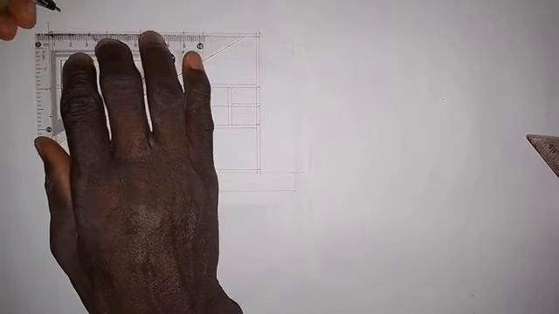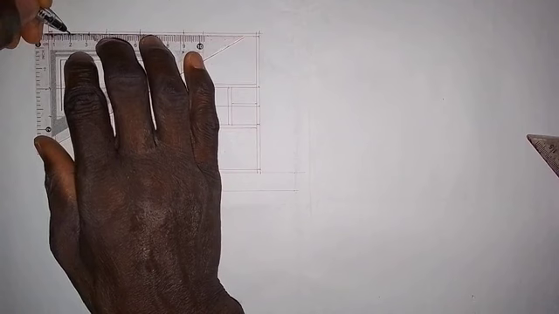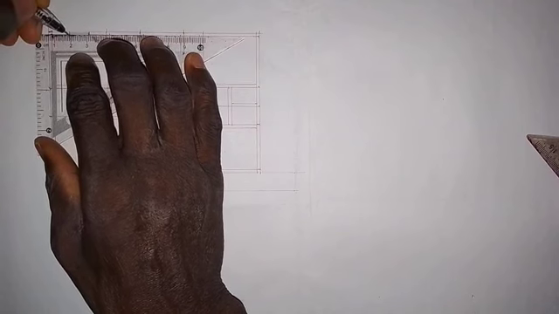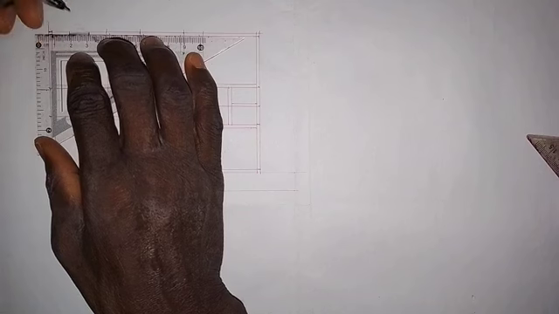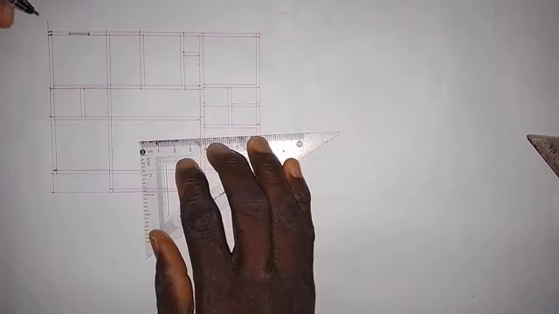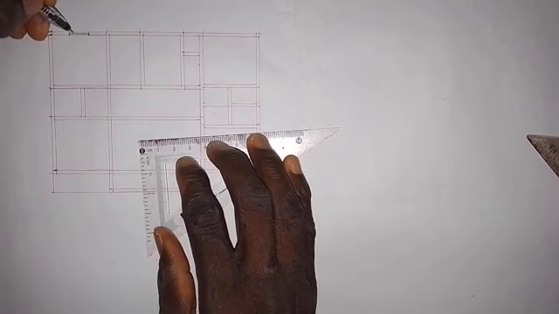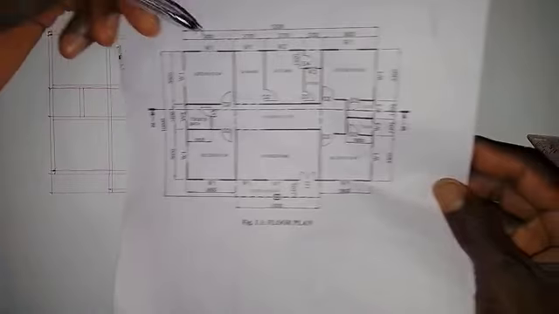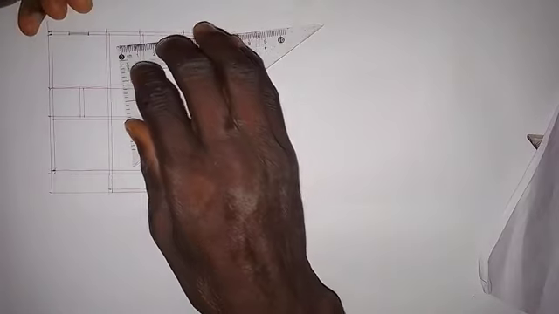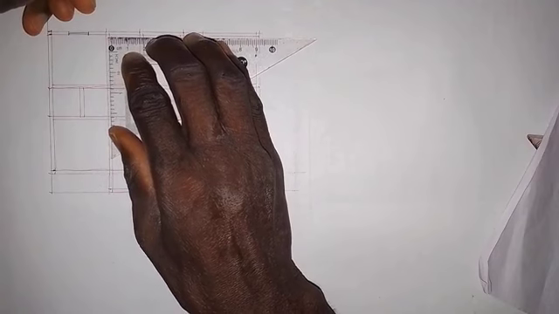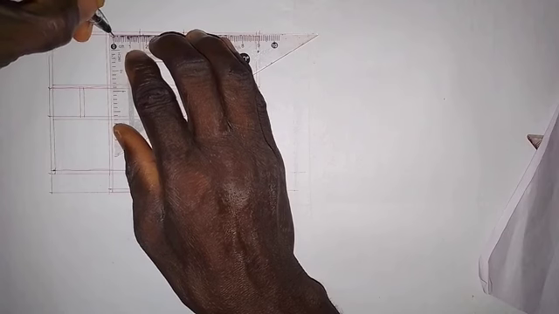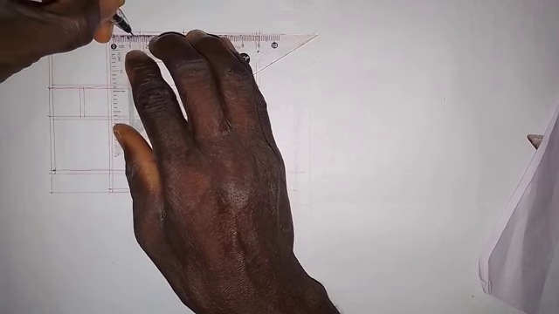So now draw a line, so 2 lines here. These 2 lines represent the frame of the window. So that is what they represent. So we have fixed this window. This is W1. We also have another W1 at this point here. So that means within here we have W1, which is 12 millimeters. So try to centralize it. That's how we do it here.